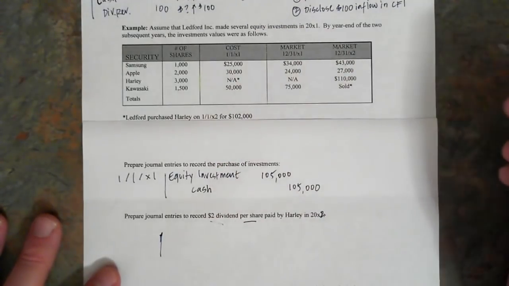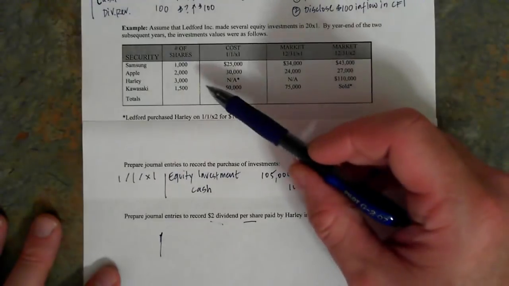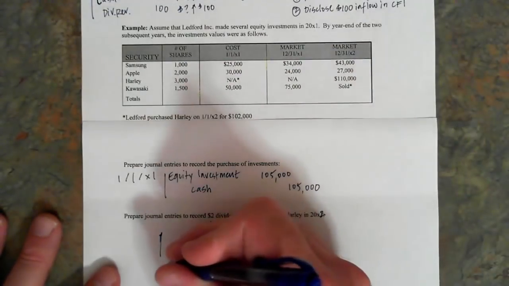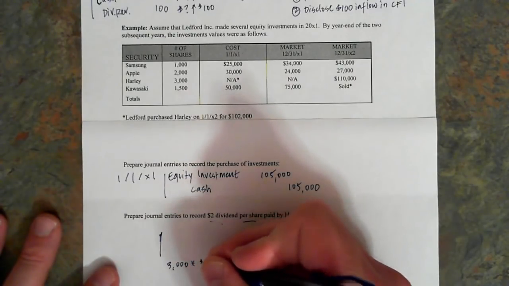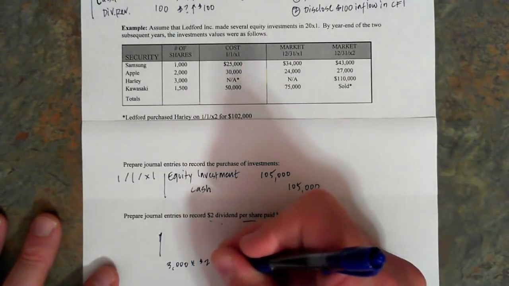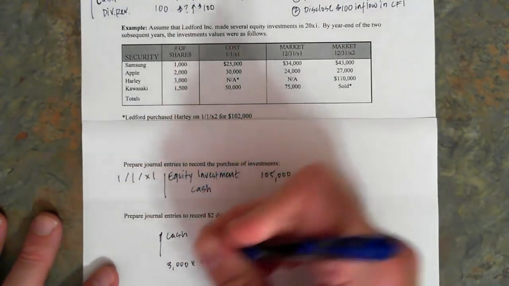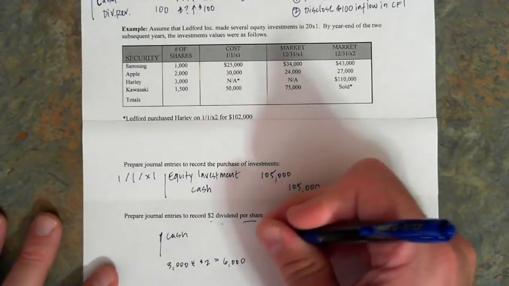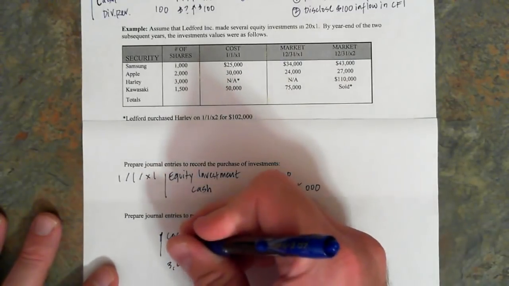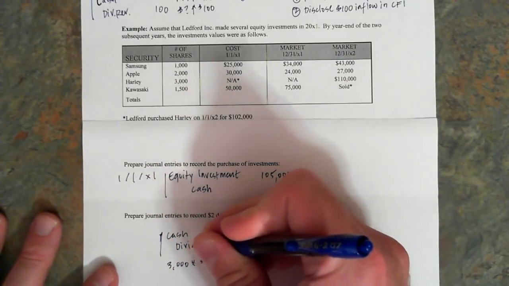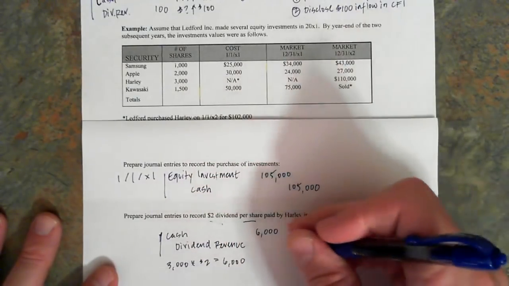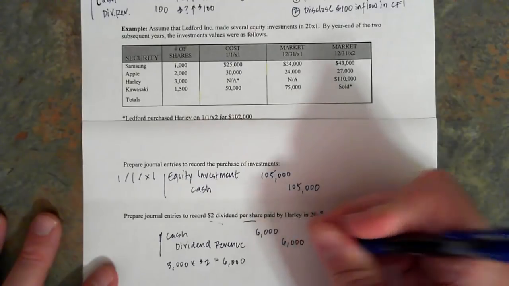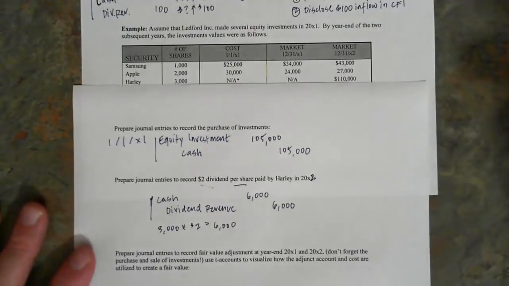So how many shares of Harley did we purchase eventually? We had 3,000 shares. And so we would just multiply that out to figure out how much dividend revenue I should record. Cash of $6,000 and dividend revenue. So that takes care of those two entries.